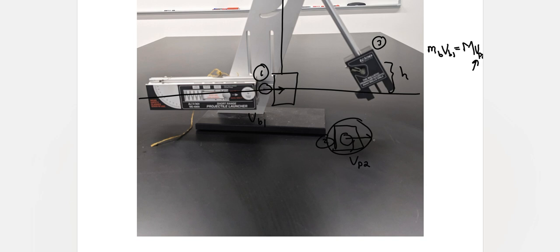If we do the work energy theorem between 2 and 3, and I'm running out of room, so I'm going to do this very shorthand, we have the kinetic energy, 1/2 M velocity of the pendulum in picture 2 squared, equals the potential energy in picture 3, Mgh. Now let's talk a little bit about how we find h.